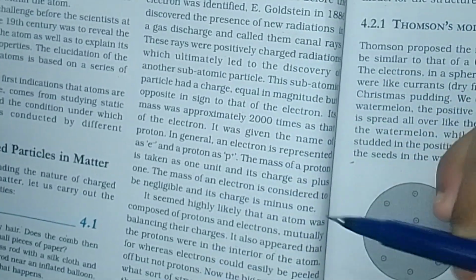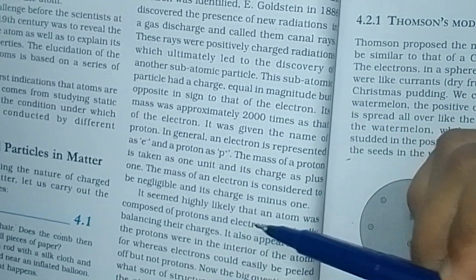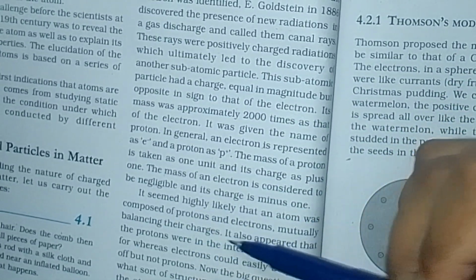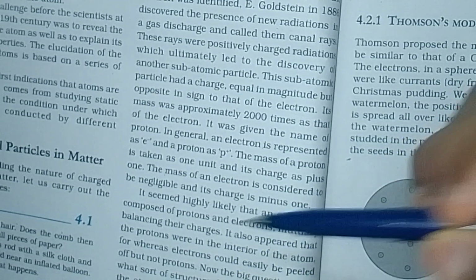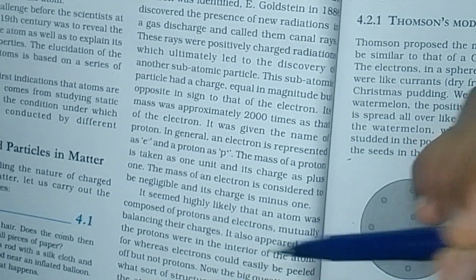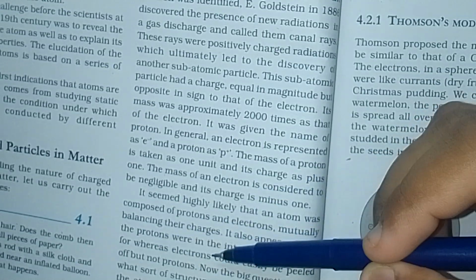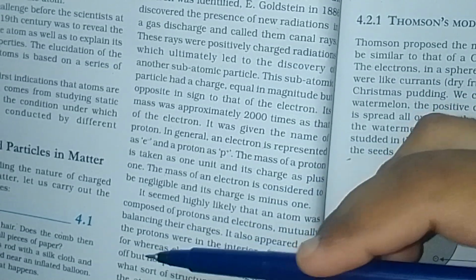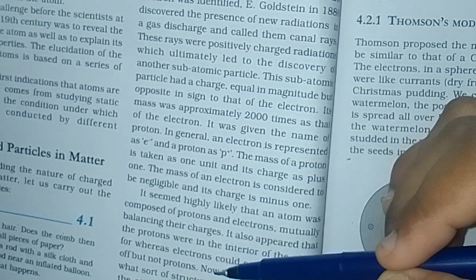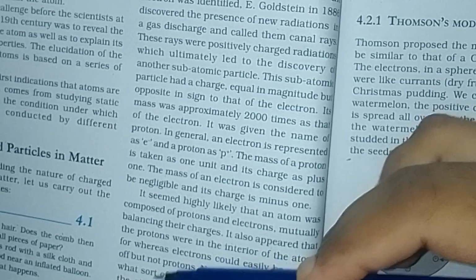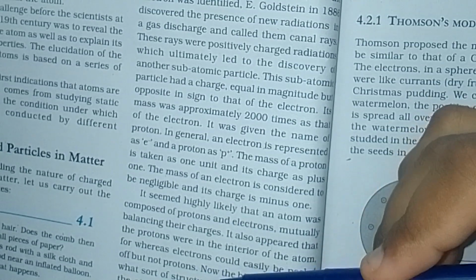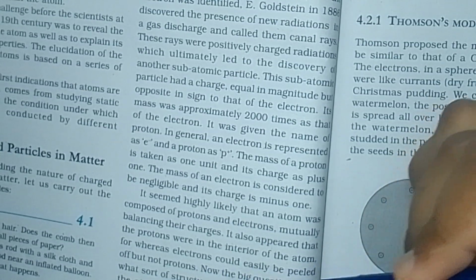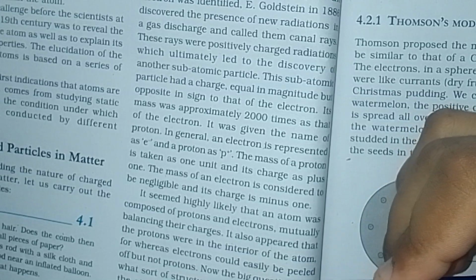It seemed highly likely that an atom was composed of protons and electrons mutually balancing their charges. It also appeared that the protons were in the interior of the atom, whereas electrons could easily be peeled off, but not the protons. Now the big question was, what sort of structure did these particles of the atom form? Well, we will find the answer to these questions below.